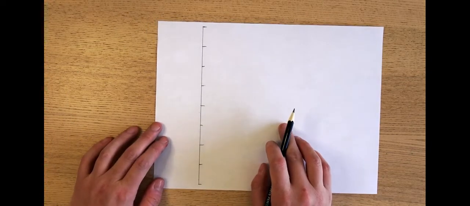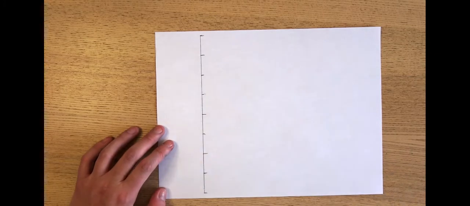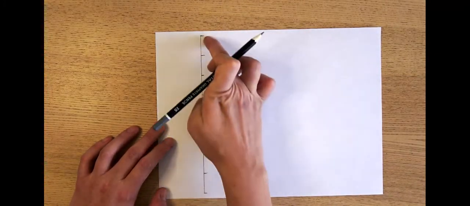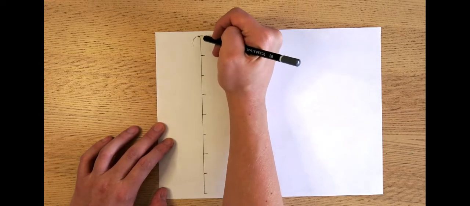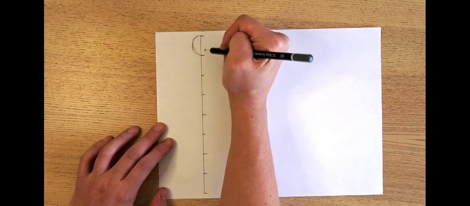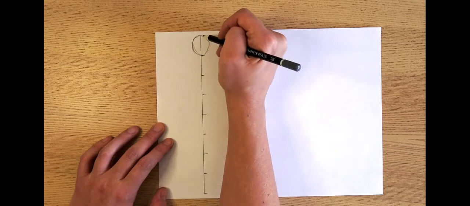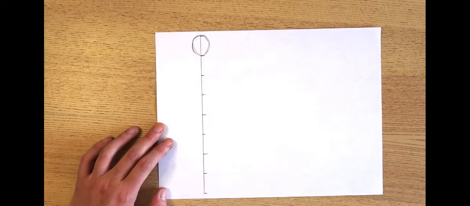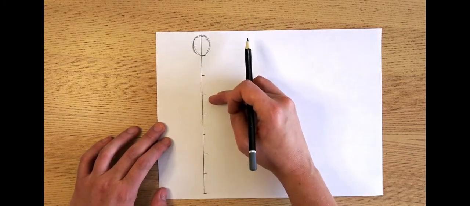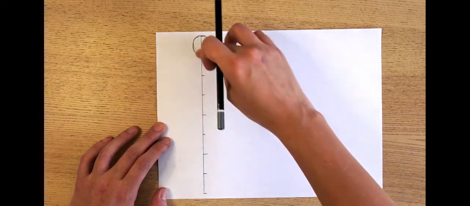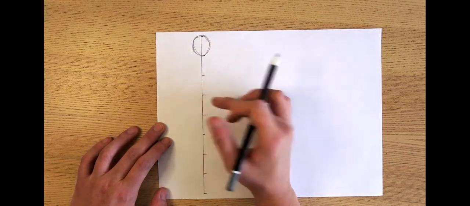Now we're going to start to draw the different parts of our figure using circles and ovals. So to start with, I'm going to do a circle in the top one section of my line. This is going to be the head of my figure. Remember, we're just using circles and ovals now so that we can go back and add details later. Next, what you're going to do is draw your neck, a large oval for the body, and also your arms and forearms in the next 3 sections of your line.